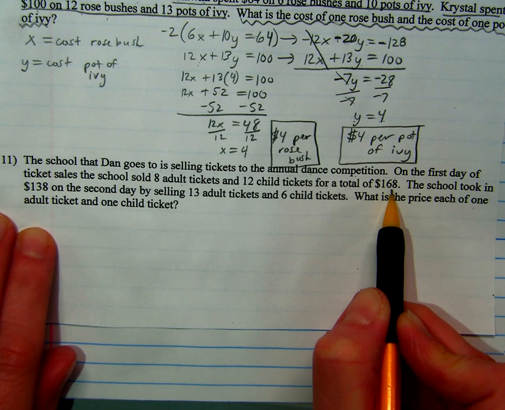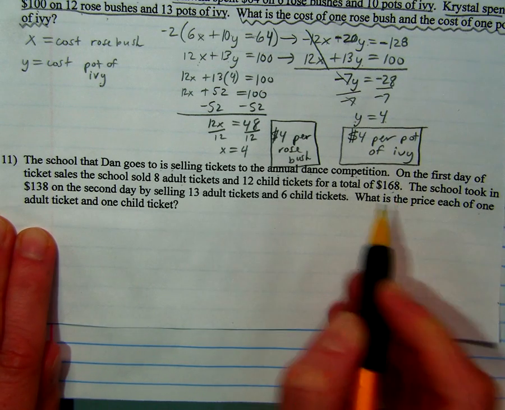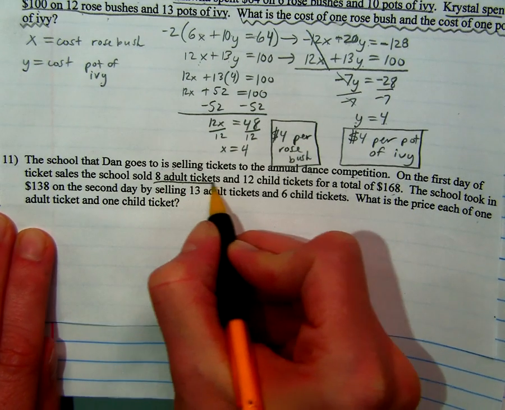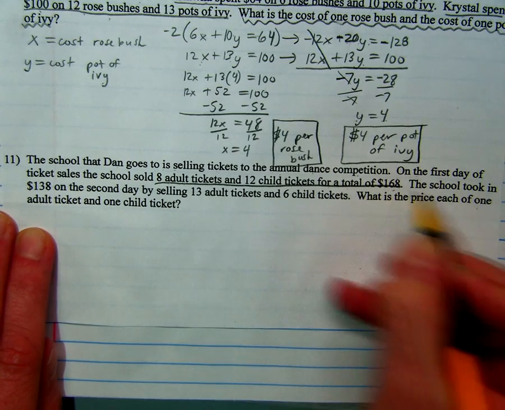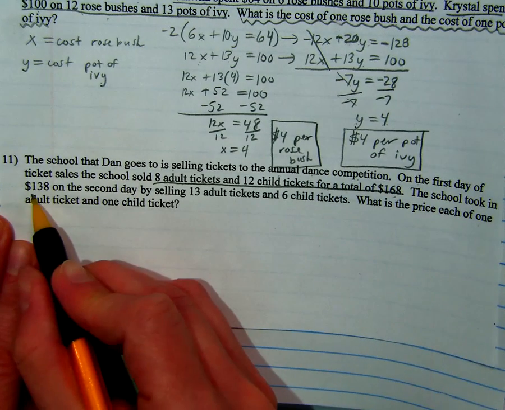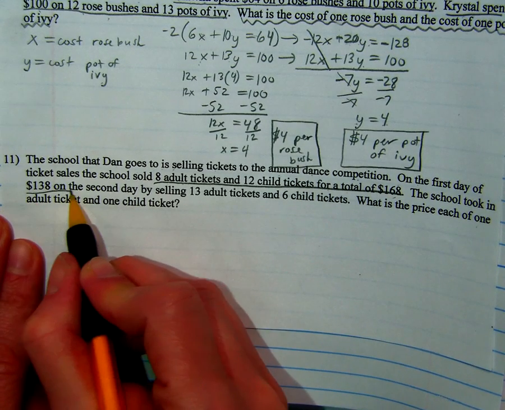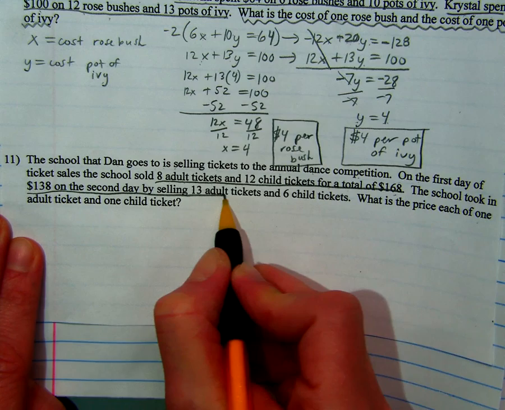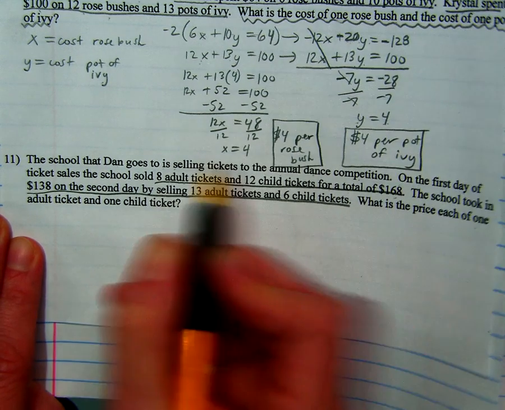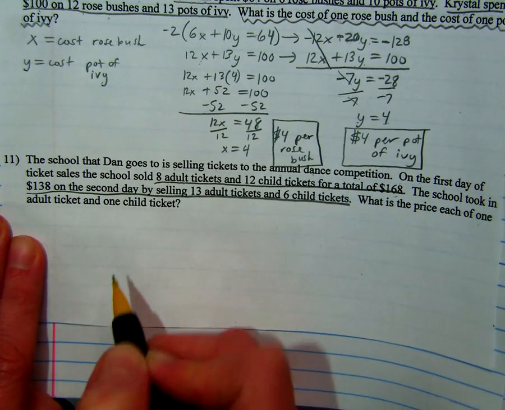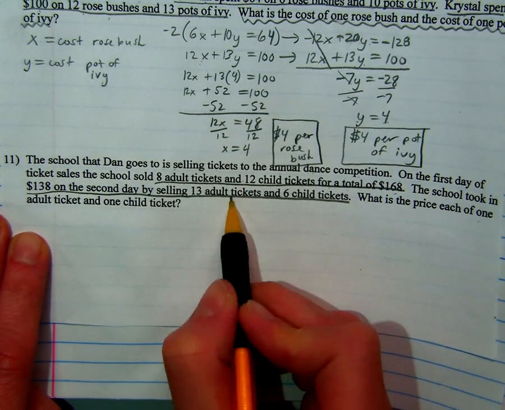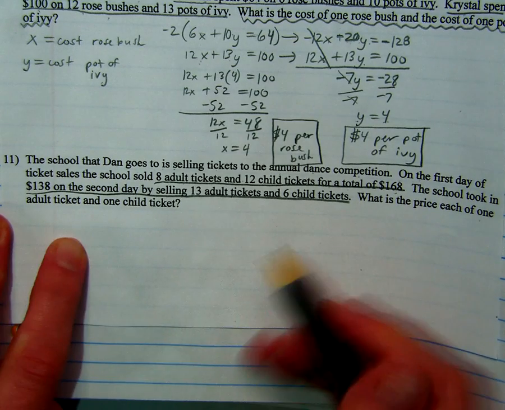I feel like this problem jumps to the numbers a little faster. I'm going to go ahead and underline that. The school took in $138 on the second day by selling 13 adult tickets and 6 child tickets. I'm just going to go ahead and get that all underlined. So I've got my first day and my second day information.